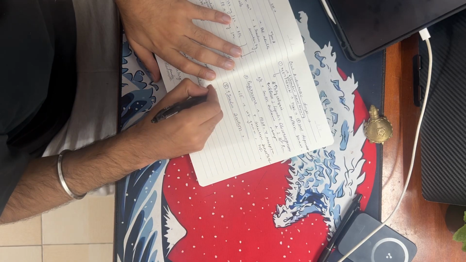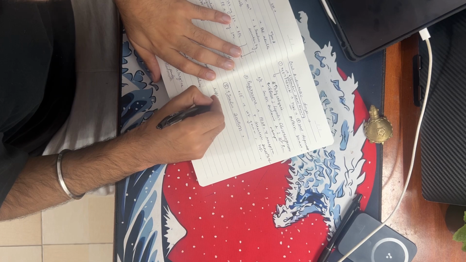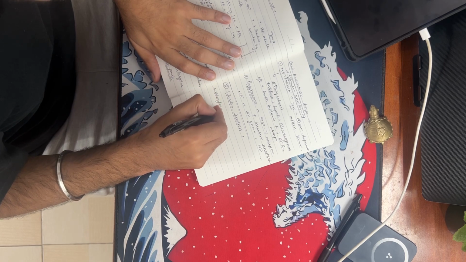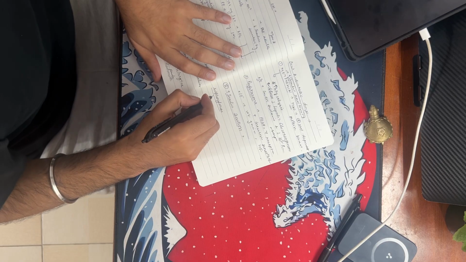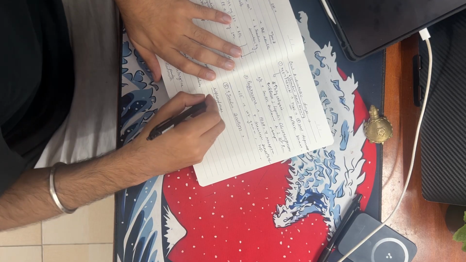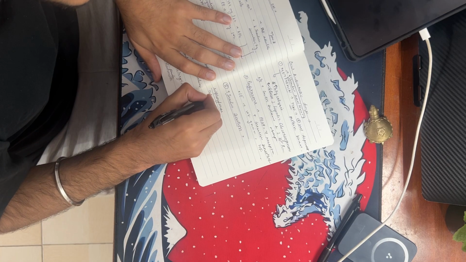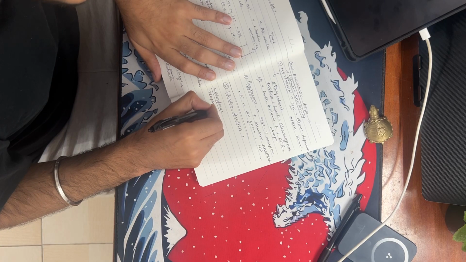Drugs here in the group are sulfonylureas. Sulfonylurea drugs are chlorpropamide and tolbutamide.